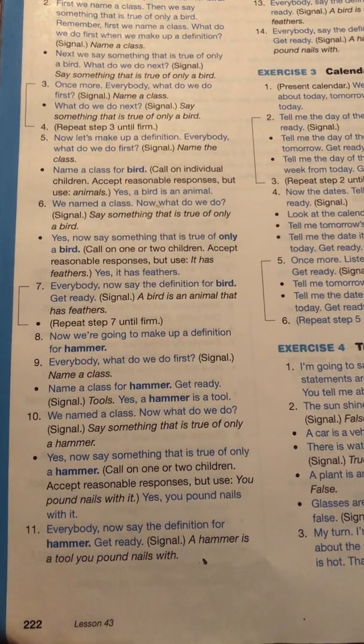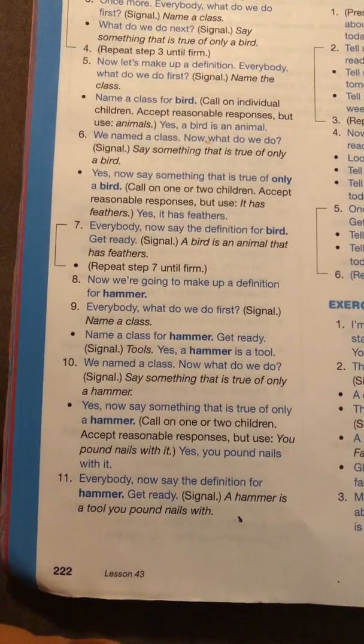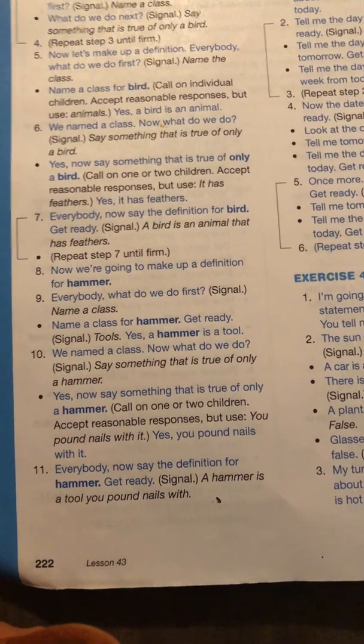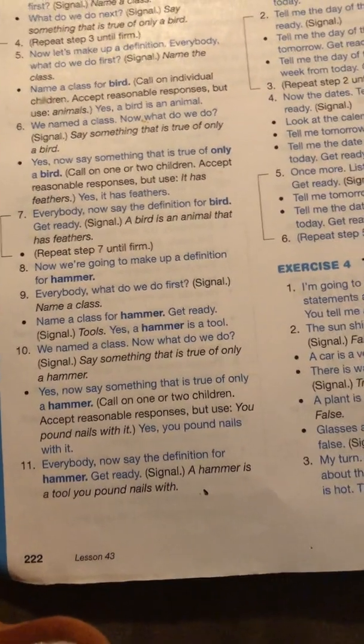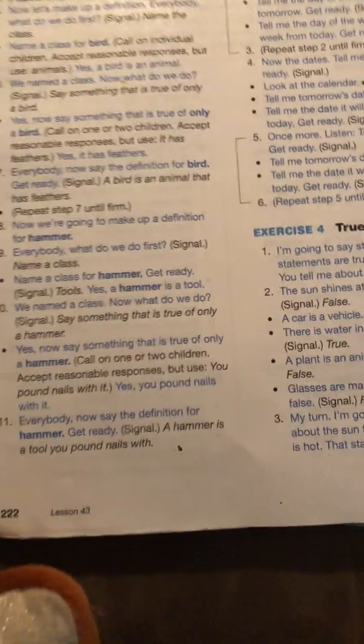Your turn. Say the definition for a bird. Get ready. One more time. Say the definition for a bird. Get ready. Oh, we're gonna keep going.